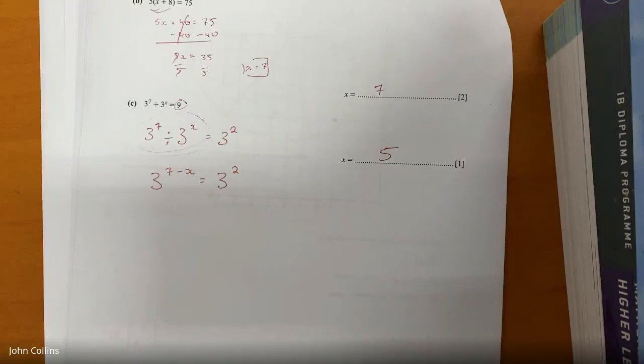Jenny overthought things. I can see where you're coming from. If it was 3 to the power 9 as the answer, perhaps. It's not. It's just 9. This is what I did just to get 5 at the end. I tried trial and error, 5. You get full marks for that, but it's only 1 mark.